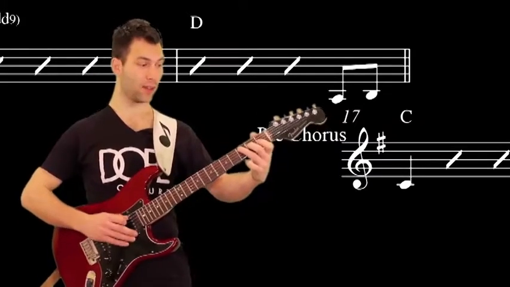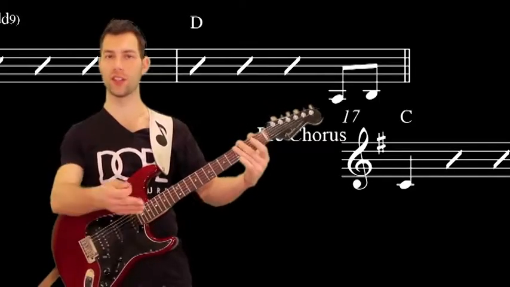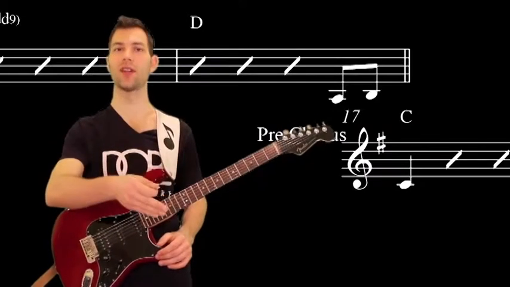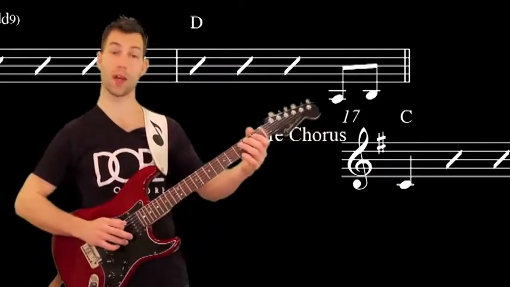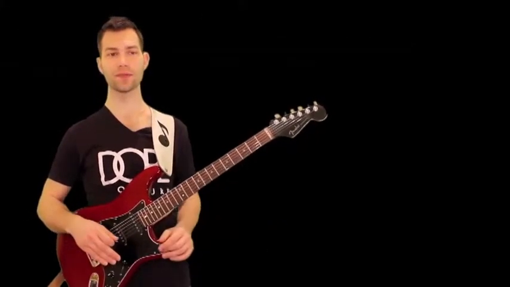See how I did that? A, B, C, and that's what the notes are on the page. You see there's 2 notes, an A and a B, and then at the pre-chorus, the C note, which starts the chord. Alright, I think that's everything you need to know.